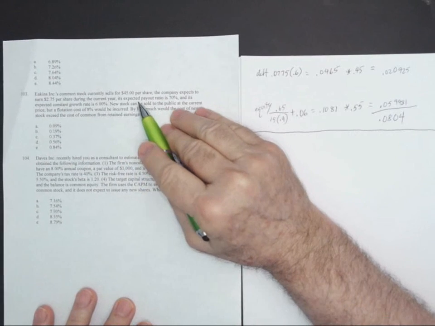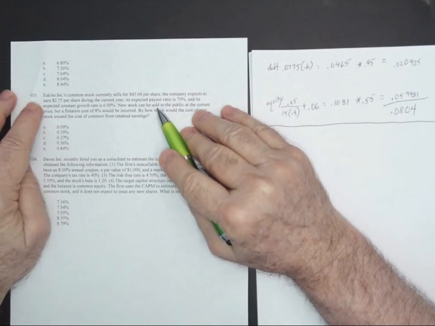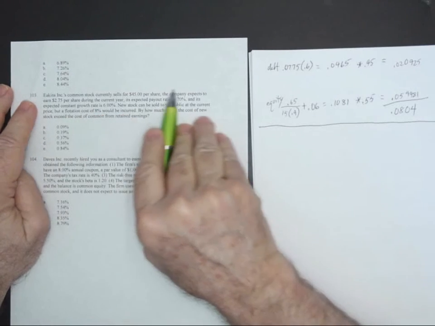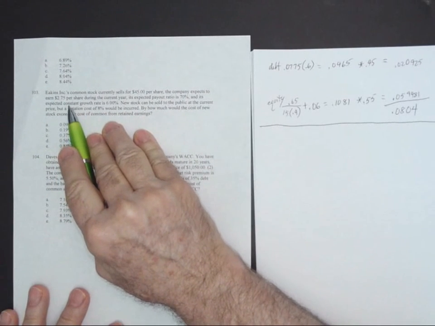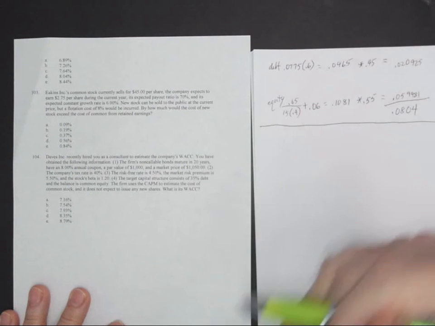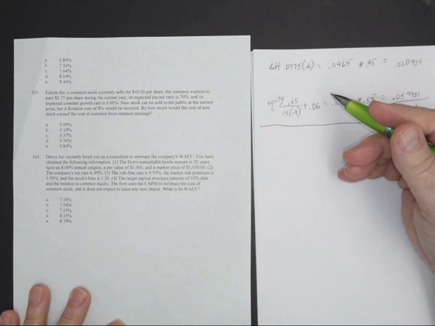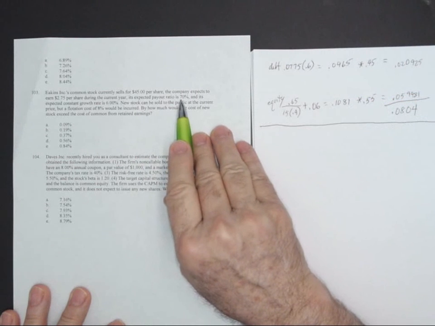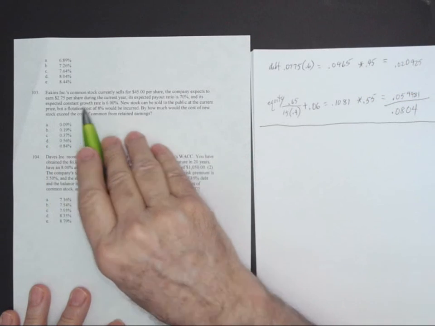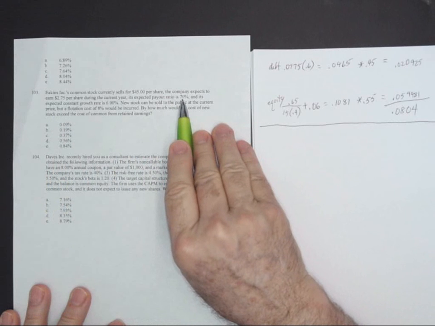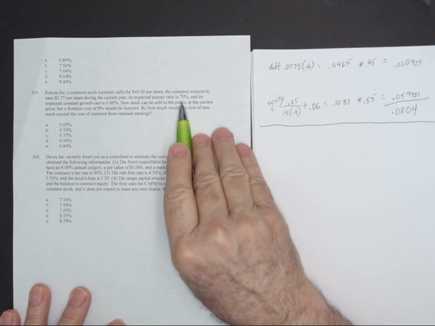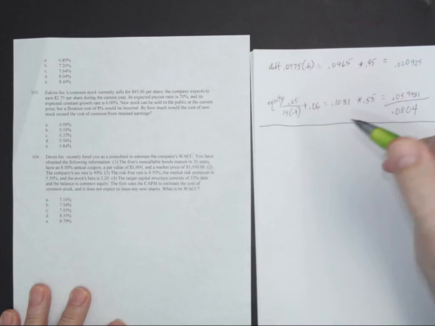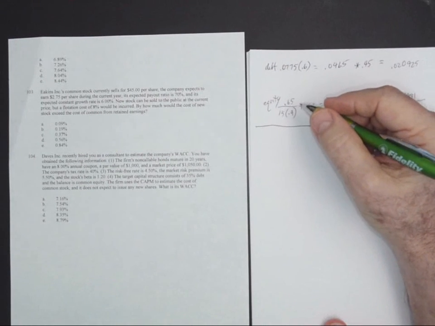Common stock sells for $45 per share. Company expects to earn $2.75. Expected payout ratio is 70. Again, when they say expects to earn $2.75 during the current year, that means we're talking about time one. It's not time zero. It's not last year. It's this year. So expected payout ratio is 70%. So we've got earnings. We need to calculate dividends by multiplying earnings by 70% because that's the payout ratio. Growth rate is 6%, flotation cost of 8%, so it's just kind of doing the same thing that we've been doing.